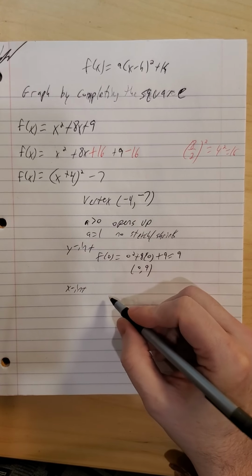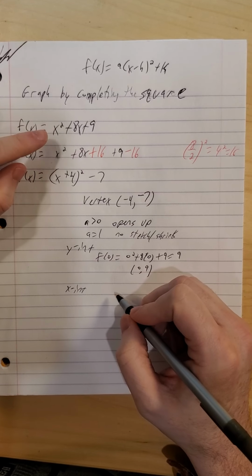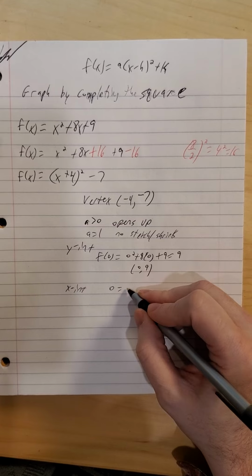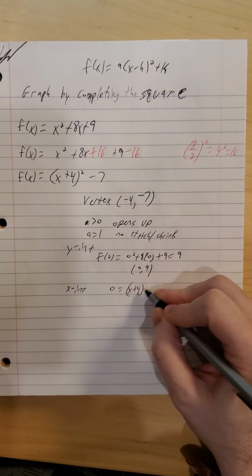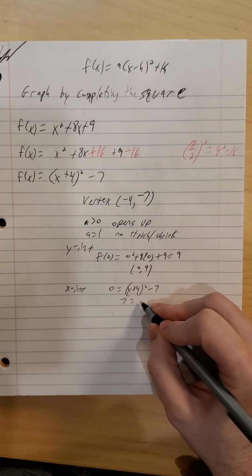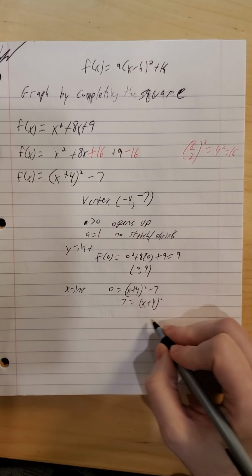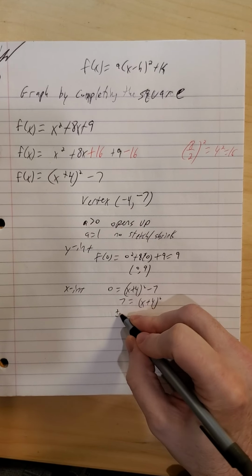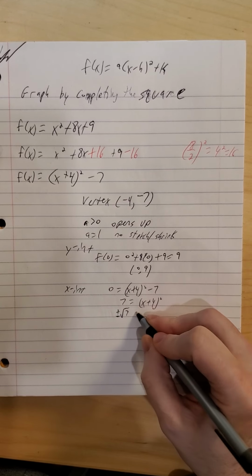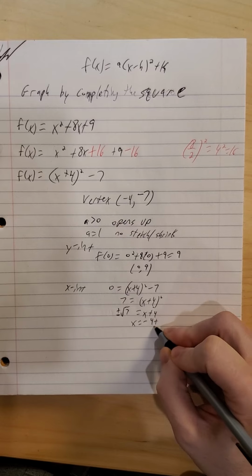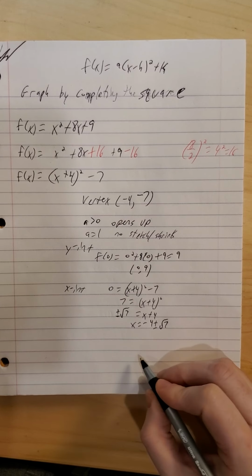X-intercepts. We can go with the second version. 0 is (x plus 4) squared minus 7, so 7 is (x plus 4) squared. Square root of both sides, plus or minus on the side with a constant. So plus or minus root 7 is x plus 4. So x is negative 4 plus or minus square root of 7.